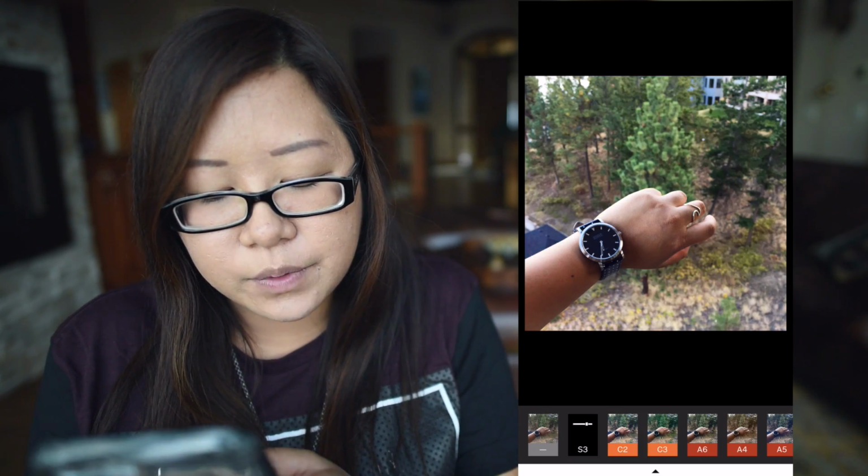I usually only go through S3, C2, C3, or A6. I don't typically use any of my other ones that I have. Those are the 4 that work with my theme the best, and basically it's being very vibrant and bright because I want to have a bright, welcoming looking Instagram.